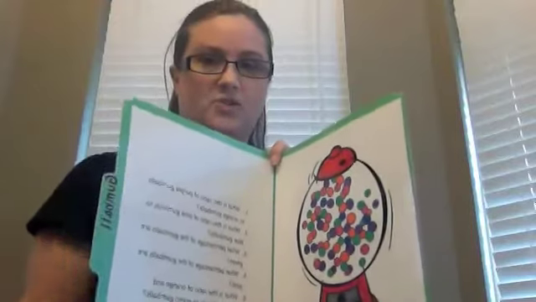This folder has gumballs. The same basic questions are involved here. And the last folder has a PS2 controller for all my boys. And the questions are very similar there. And these all cover TEKS 5.14 A and B and 5.15 A and B for math.